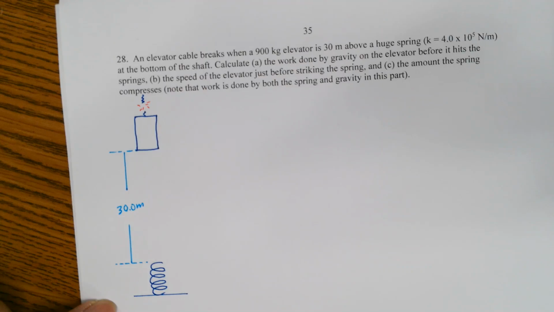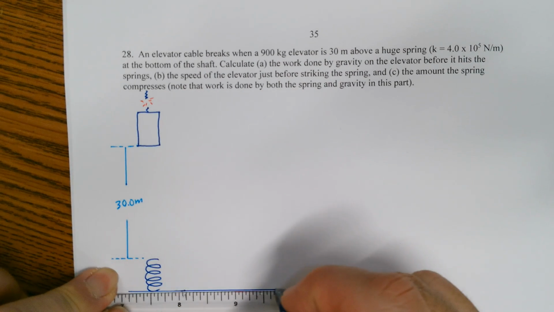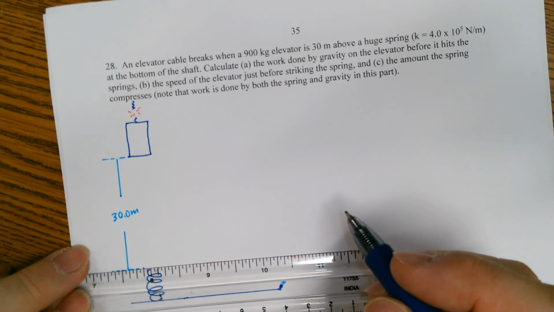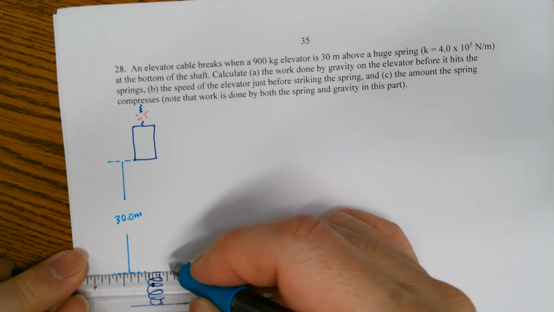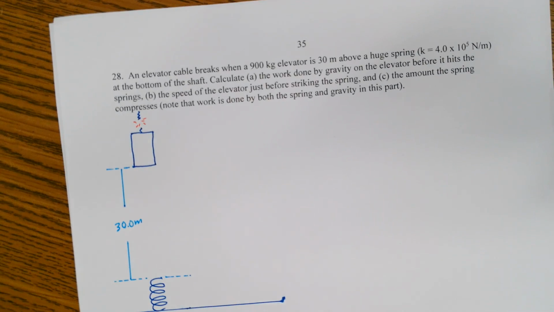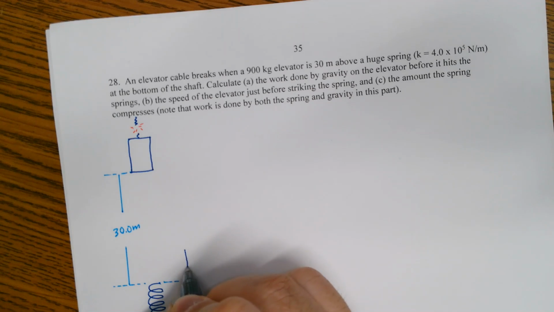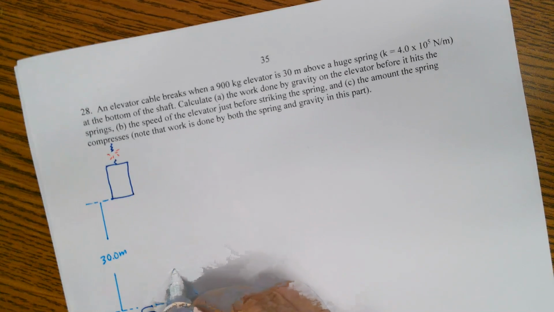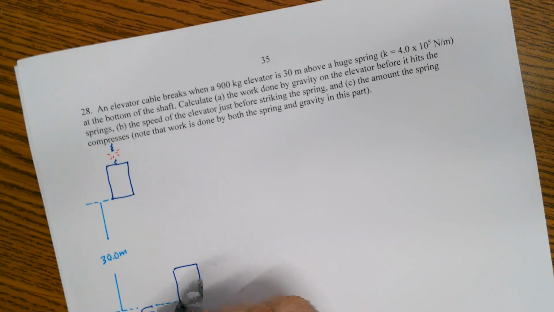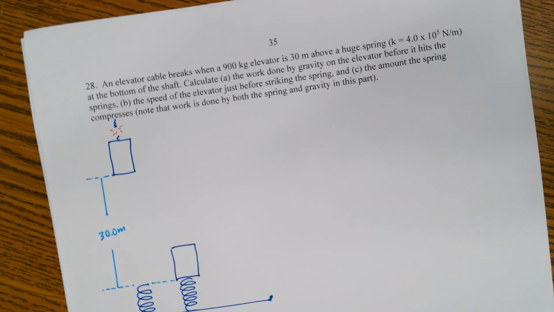Well, it's going to obviously fall towards the ground, right? And when the elevator reaches the top of the spring, the spring hasn't really been compressed yet.